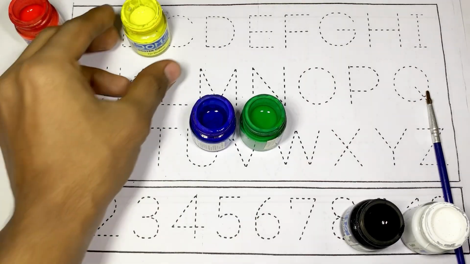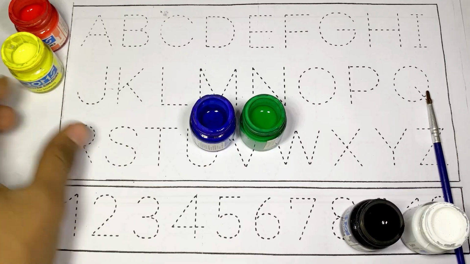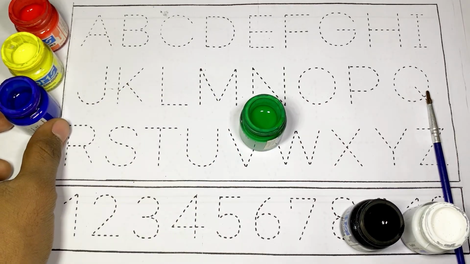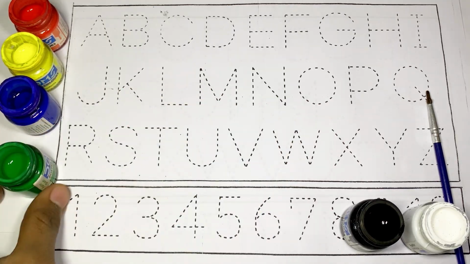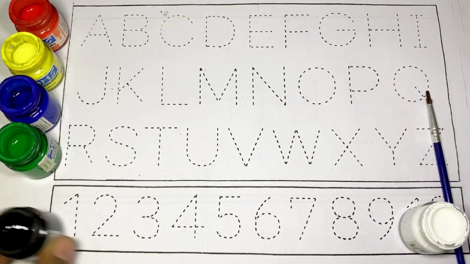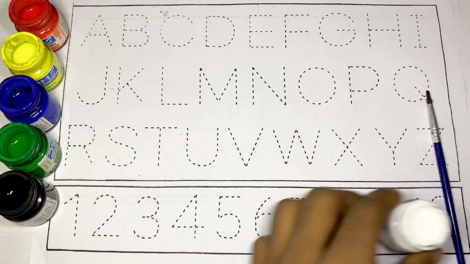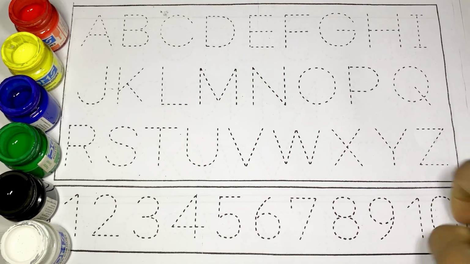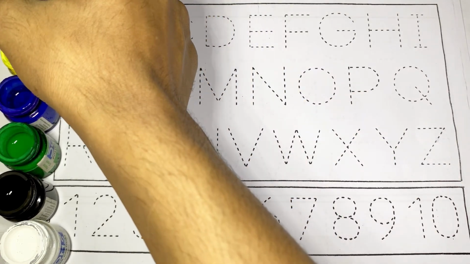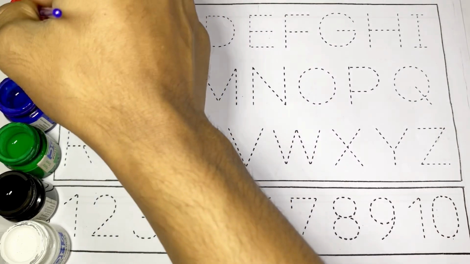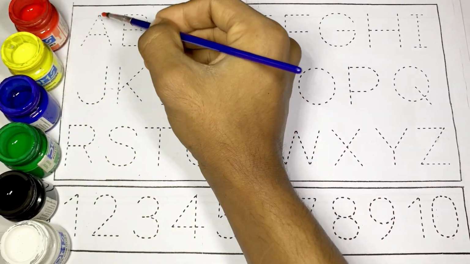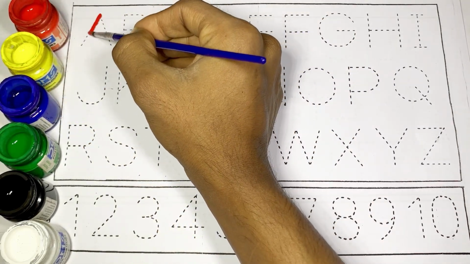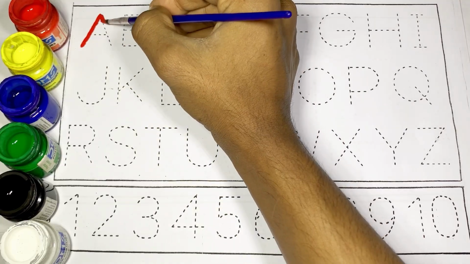Red color, yellow color, blue color, green color, black color, and white color. Kids, now the alphabets. And first we draw A and use red color. A for apple, A for aeroplane.